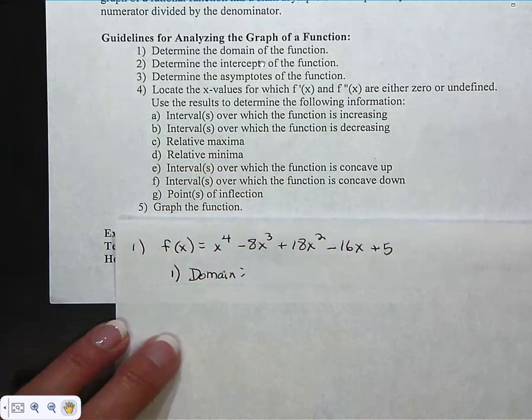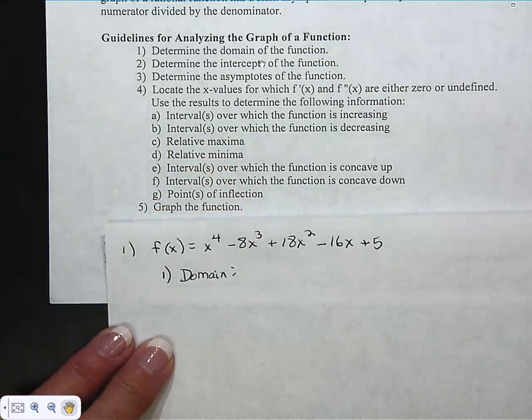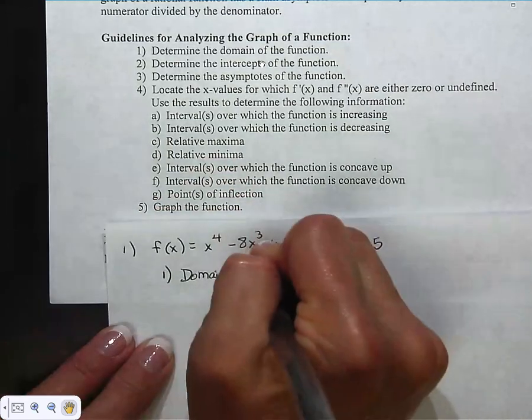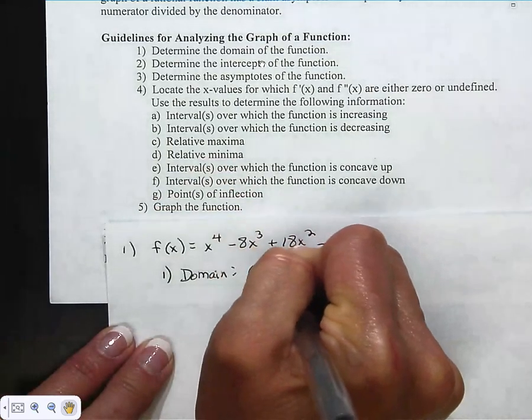What's the domain of a polynomial function? Negative infinity to infinity, or you could use fancy R. Either one.